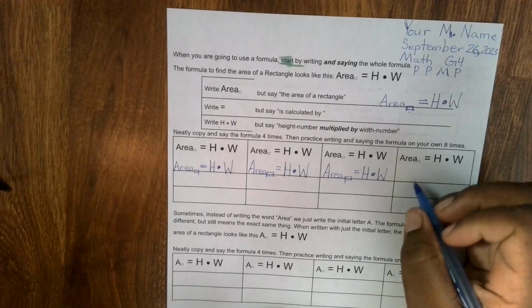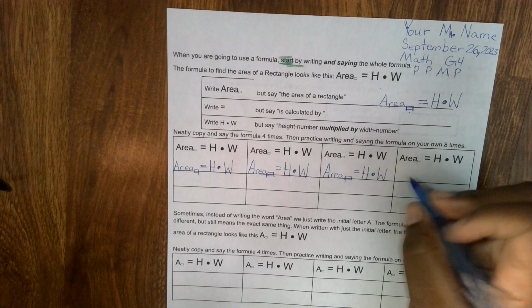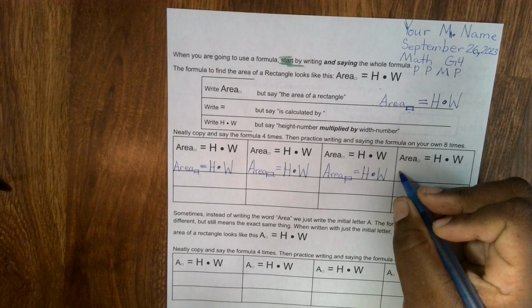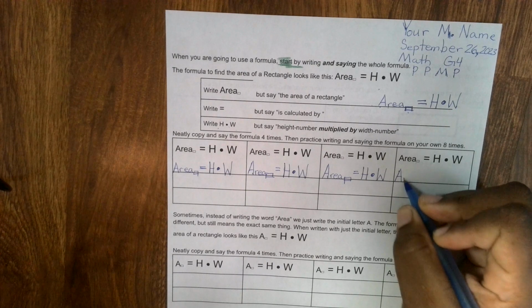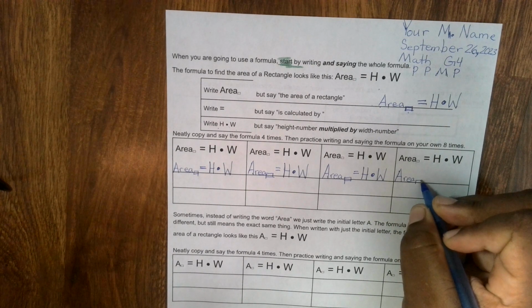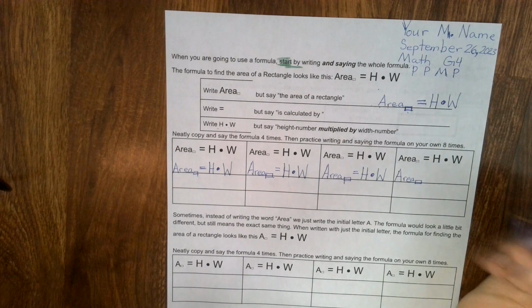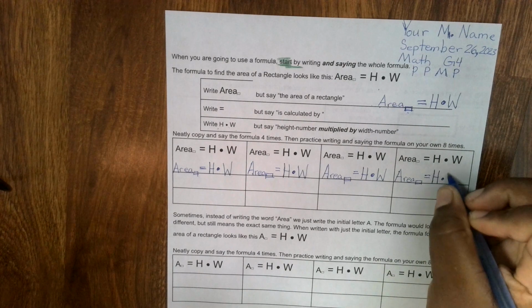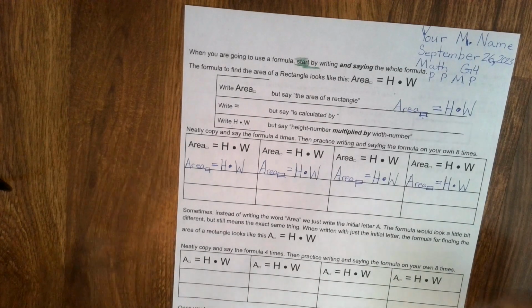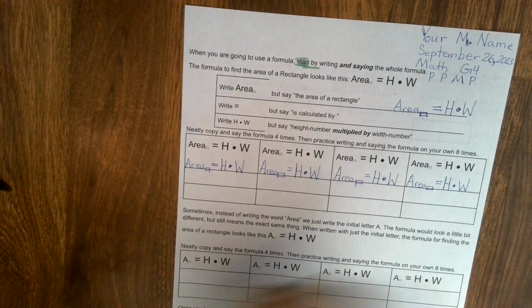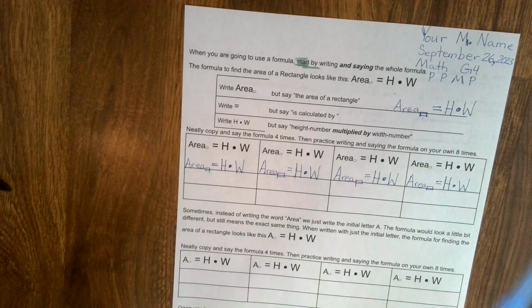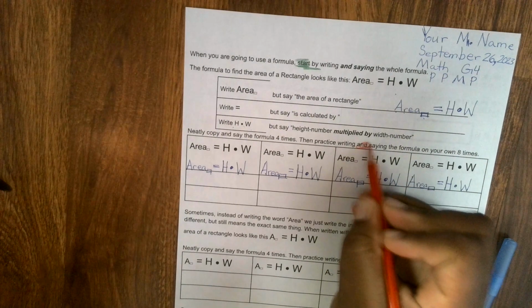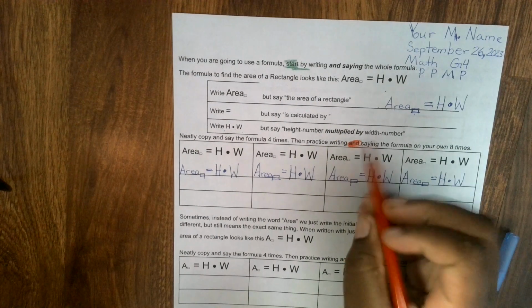Now your turn. You lead, meaning writing it and saying it. Go ahead. Area of a rectangle is calculated by height number times the width number. And now you're just going to drill writing it and saying it. Remember, you are writing and saying. Okay, we are writing and saying the formula.